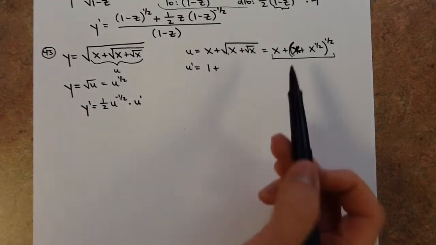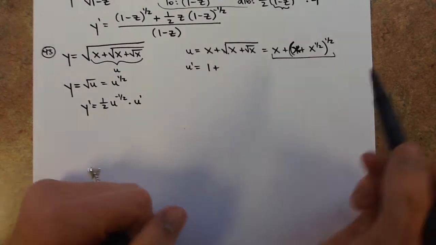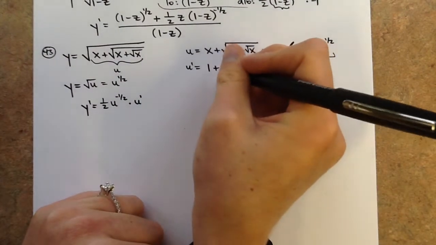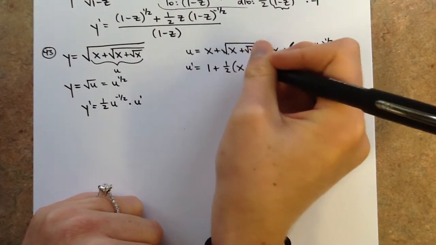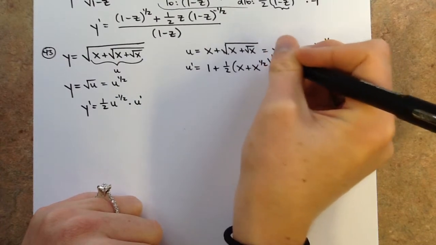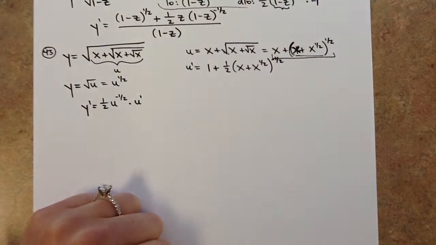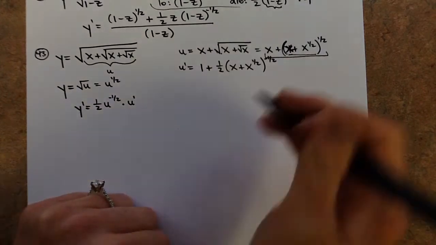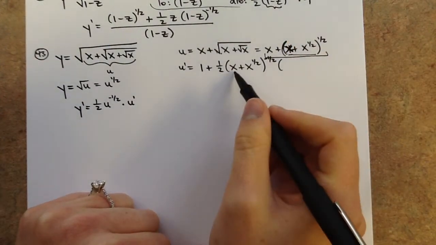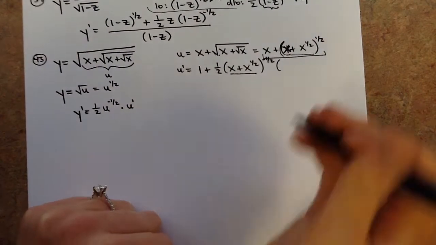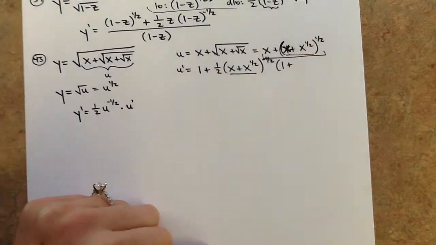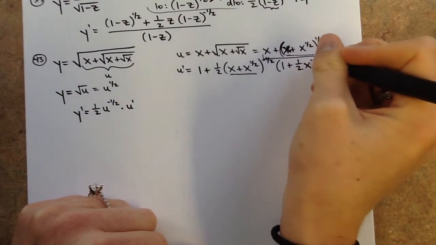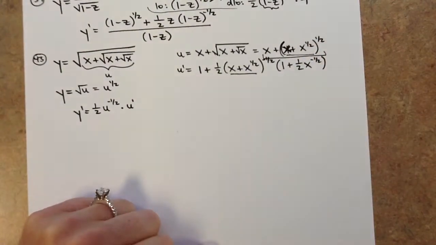So when we take the derivative, x is 1 plus, and then for this piece right here, we do another chain rule. 1/2 comes out front, leave the nested function exactly where it is, power drops down to a negative 1/2, and then we multiply by the derivative of the nested function. Okay, so the derivative of this piece right here. The derivative of x is 1 plus the derivative of x to the 1/2, which is 1/2 x to the negative 1/2. And that's it.